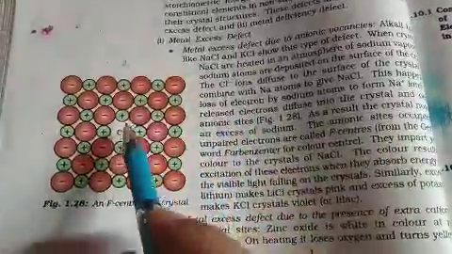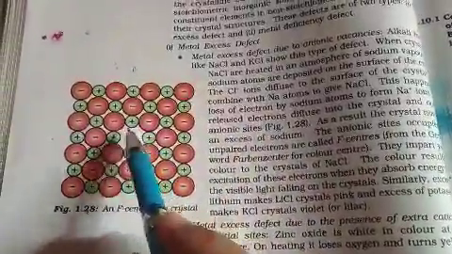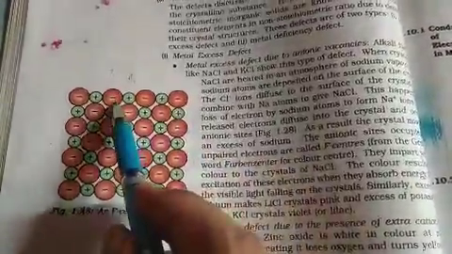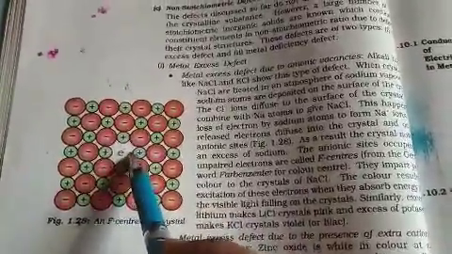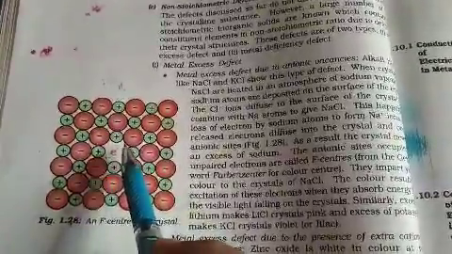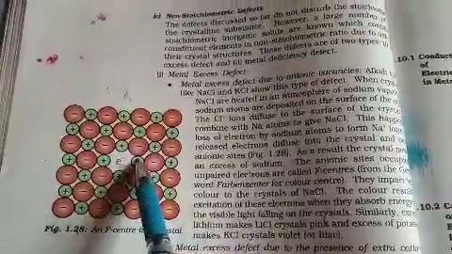So what happens here? The anionic vacancy which was created will be occupied by the electron which has been given out by your metal. Such anionic vacancies occupied by an extra electron are called F centers. Very much important.